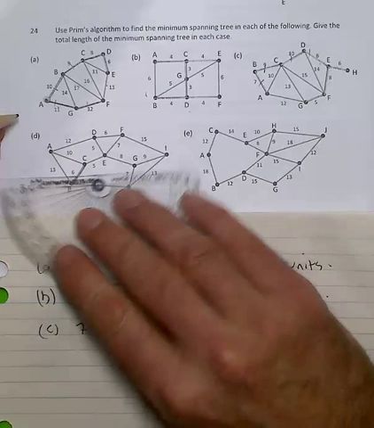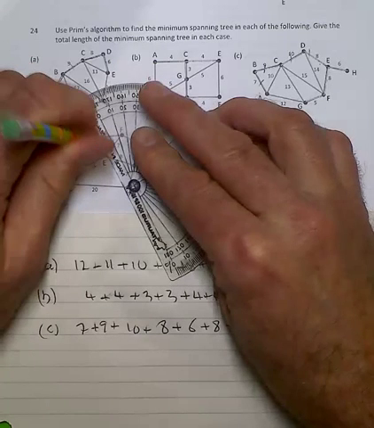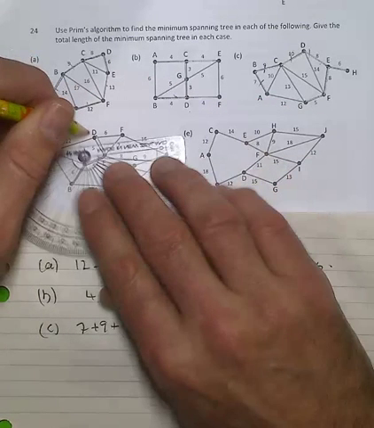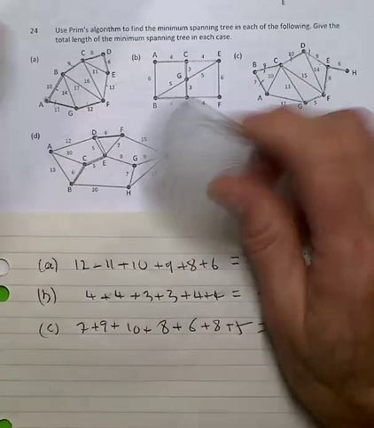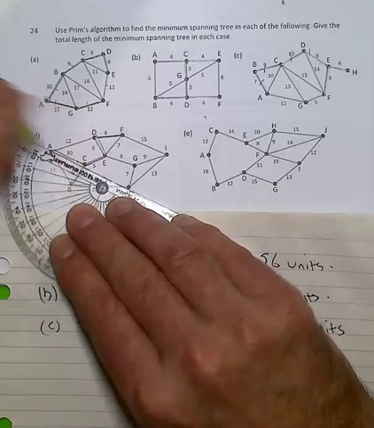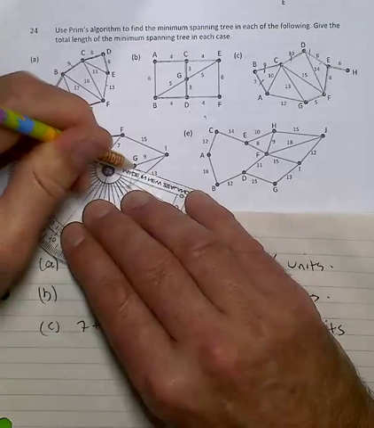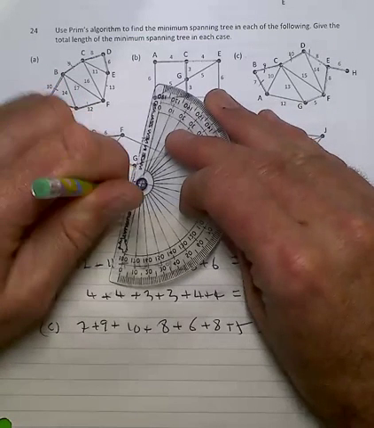In D, see I'm following the trails. There's a 5 and a 6 juncture. Now, at this point, I've got to incorporate A. At this point too, I can only really go to 8. 8 has a choice of 7.